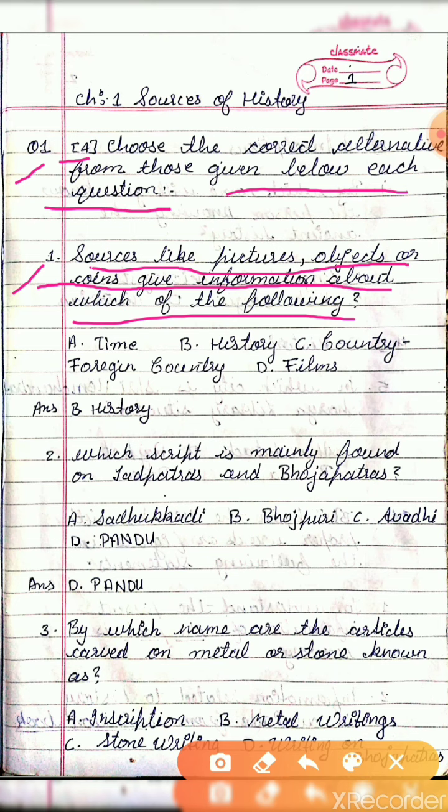A, time, B, history, C, country, and D, film. What do the old sources, pictures and objects show us? The answer is B, history. What is the answer? B, history.